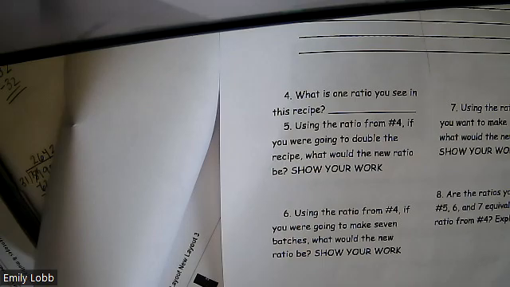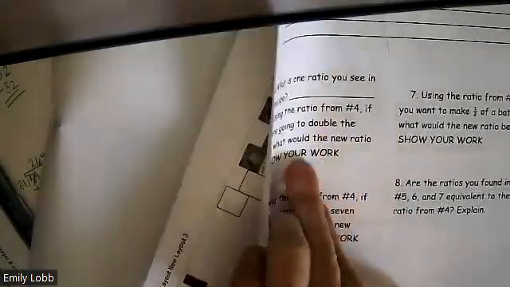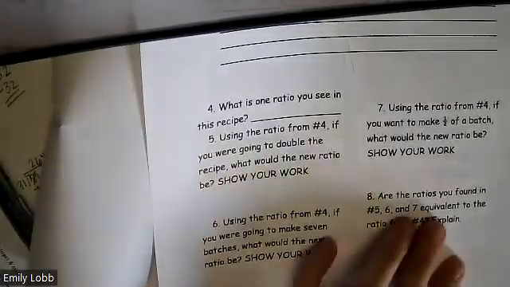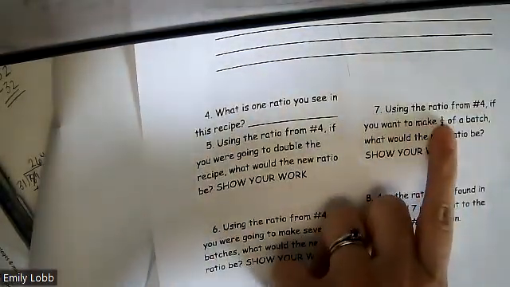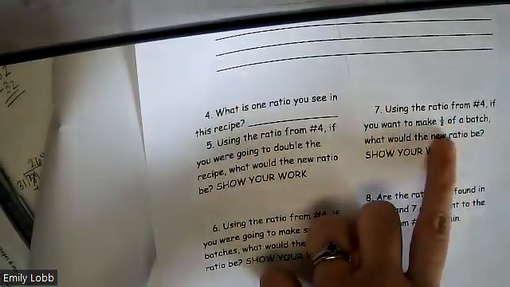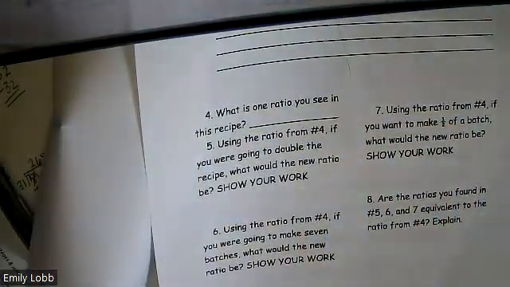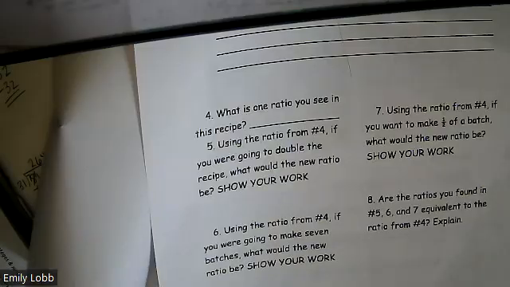All right. Number 7, again, if you did not do number 4, just relax. If you want to make half of a batch, what would the new ratio be? Show your work.